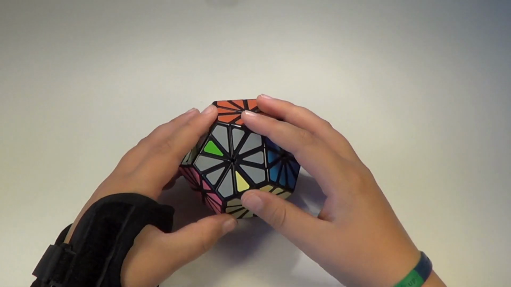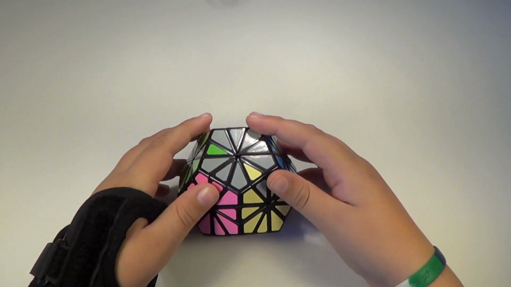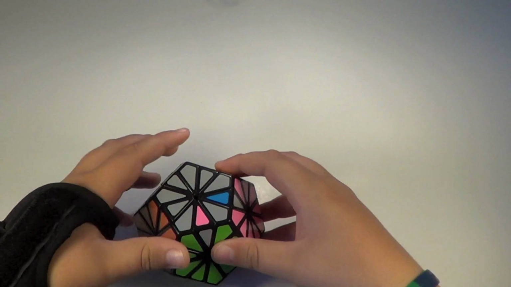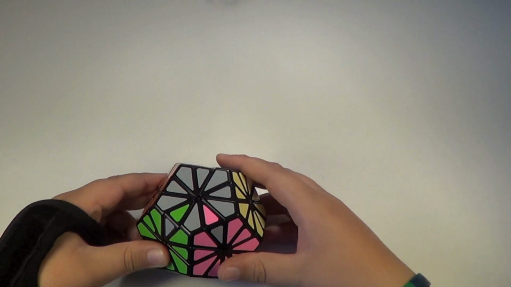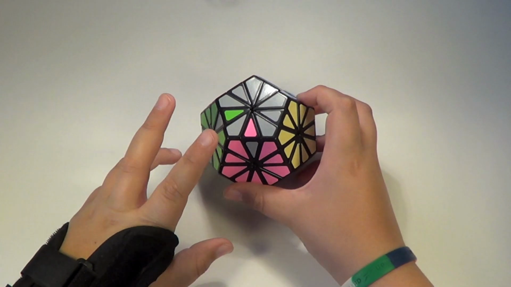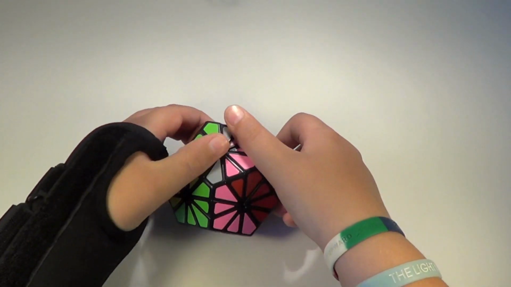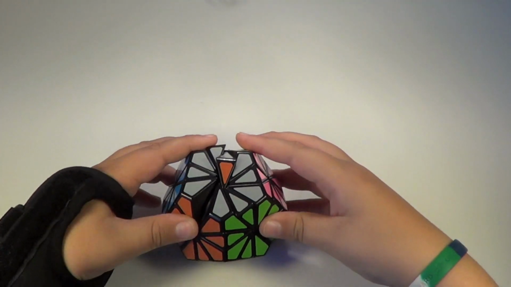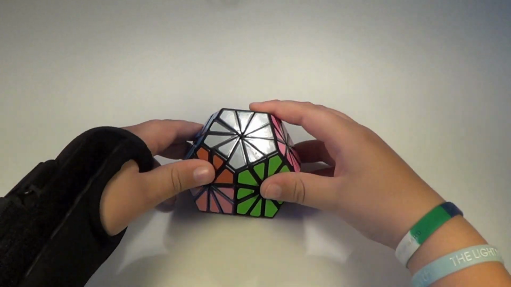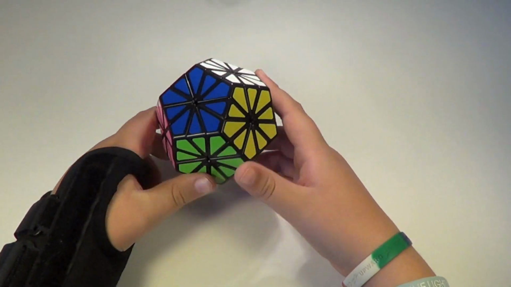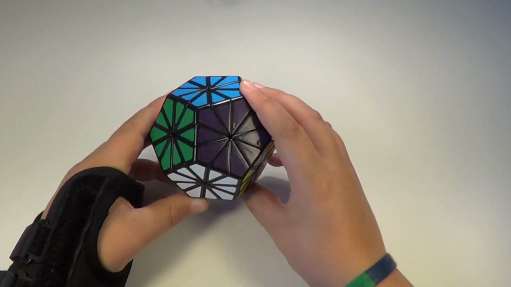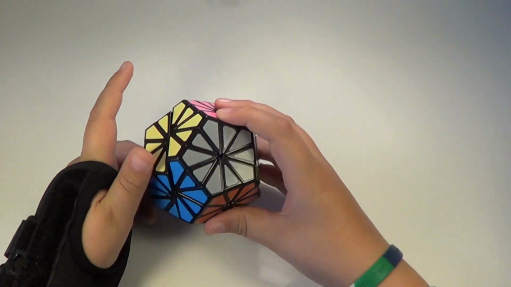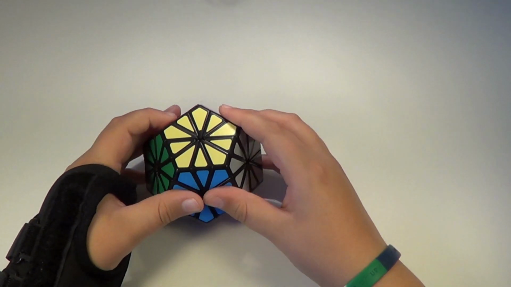So I'll show you. So we start with these two and we flip them. Okay, so those two are flipped, and now we just have these two that need to be flipped. So we flip them. And there we go. So that basically is how to solve the Pyraminx Crystal. So it's pretty simple, it's mainly intuitive, but it can be a little bit complicated.